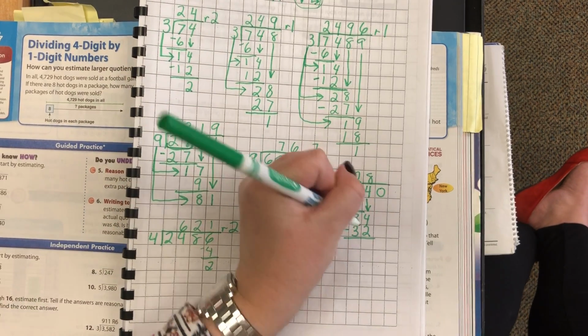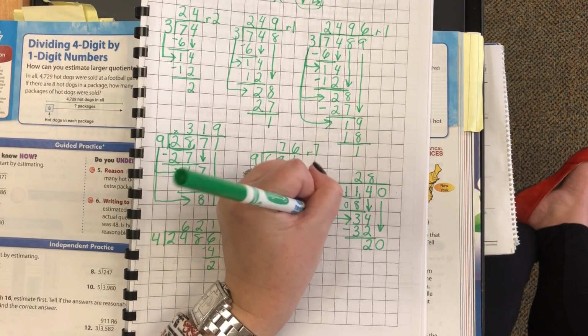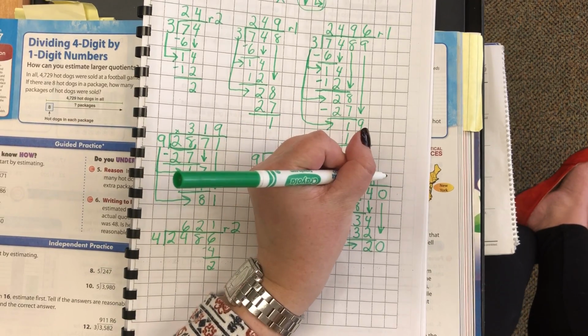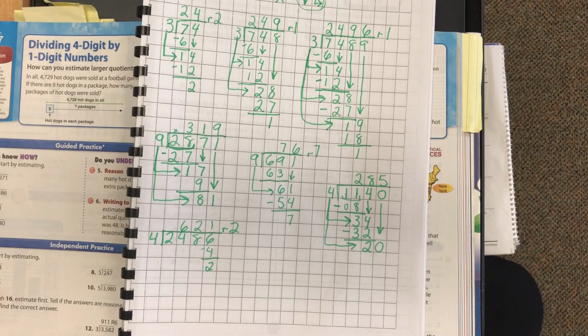And 34 minus 32 is 2. Bring down my 0. And now 4 is going into 20. 5 times, because 5 times 4 is 20. And 20 minus 20 is 0. All right.